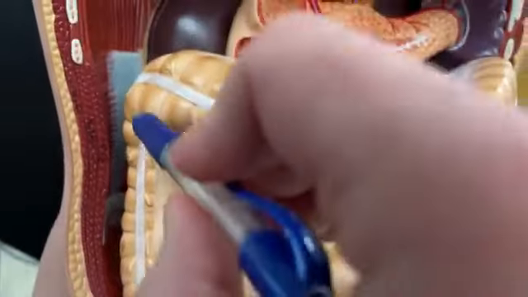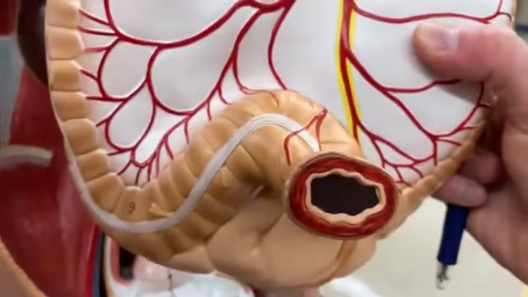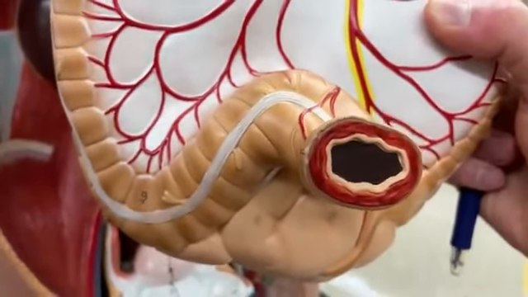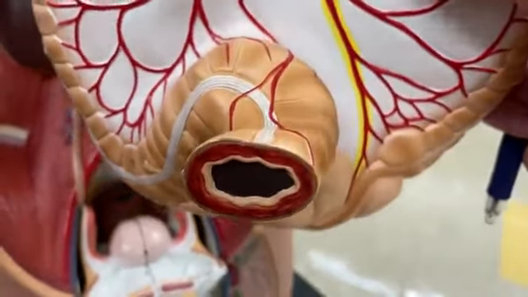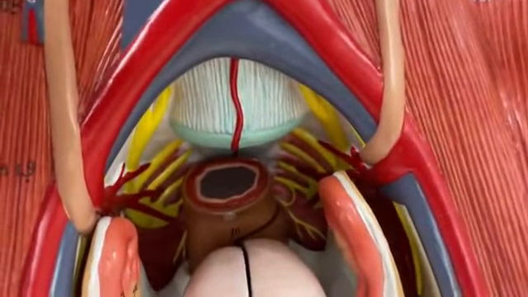And then here we have the ascending colon, transverse colon, descending colon. So you can see kind of the sigmoid colon where it makes the S shape right there. And then feces will travel out through the bottom there and then out through the anus, which will be at the end of that tube.